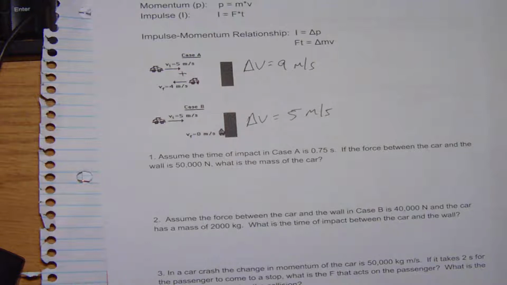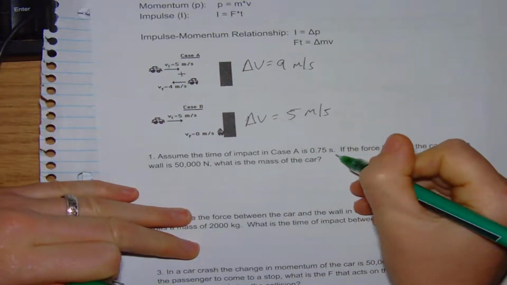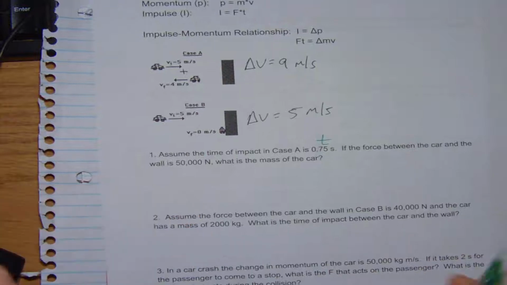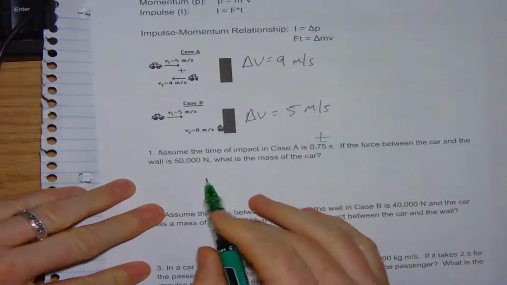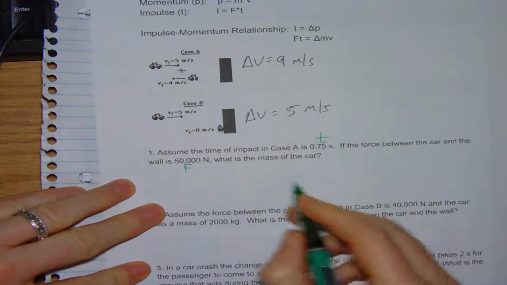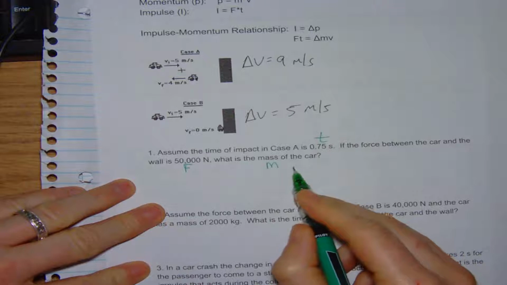We talked about how important units are in here. And so we start to read through these little story problems, and we see that the time of impact is 0.75 seconds. We just start labeling what we know. The force between the car and the wall is 50,000 newtons. Newtons is the unit of force. We're looking for the mass, so that's what we're trying to find out.